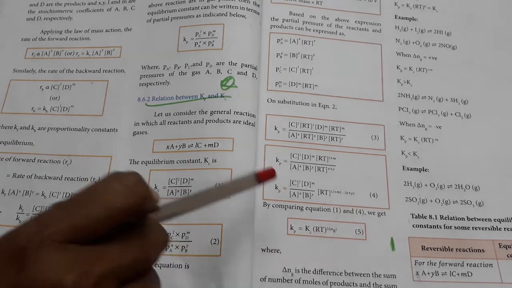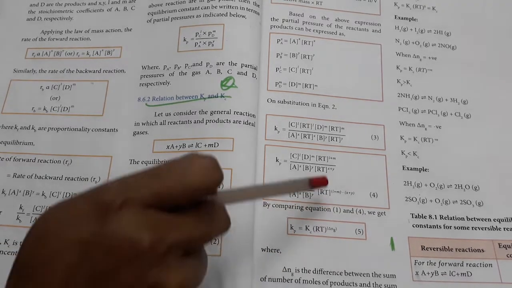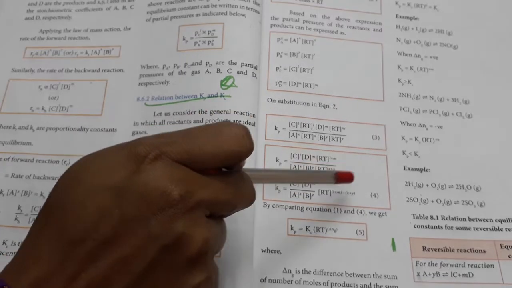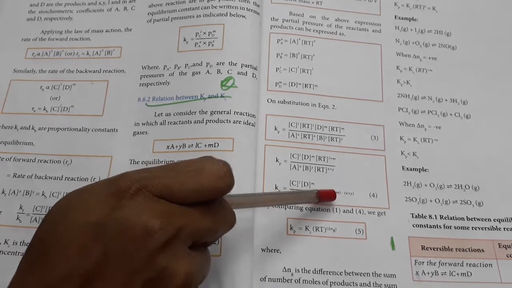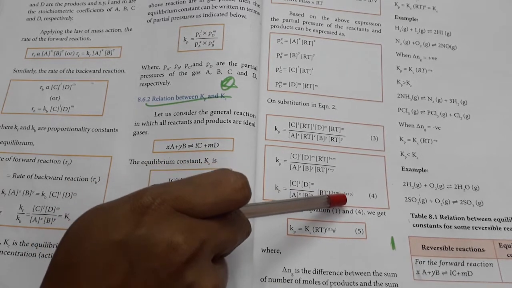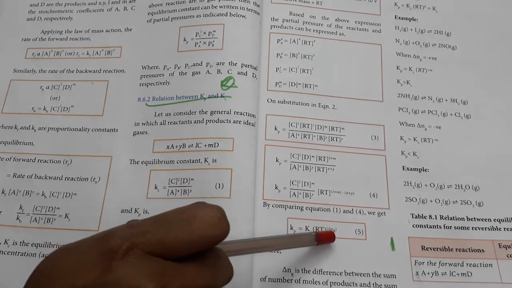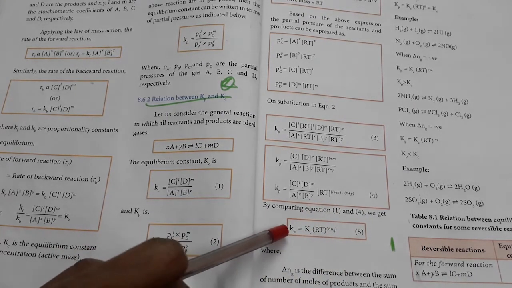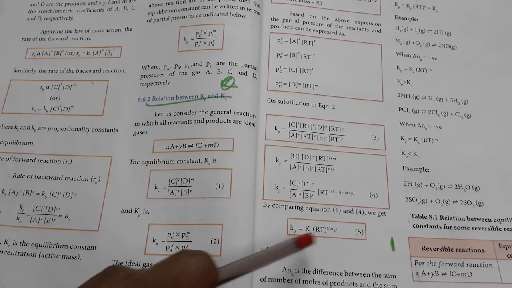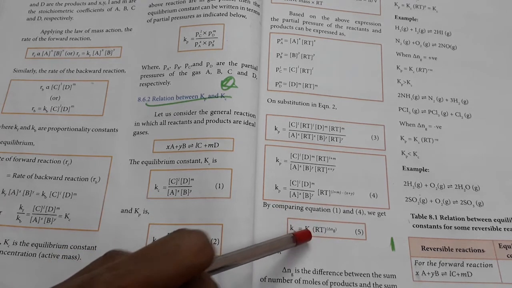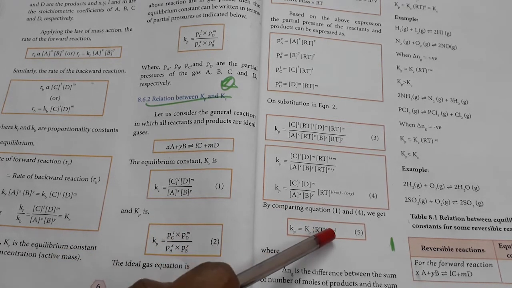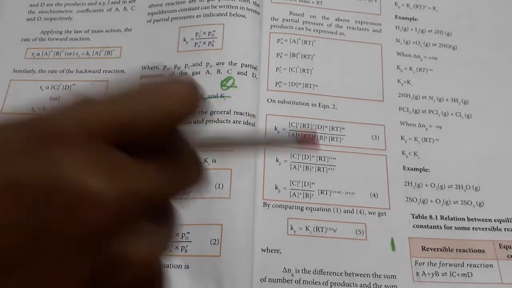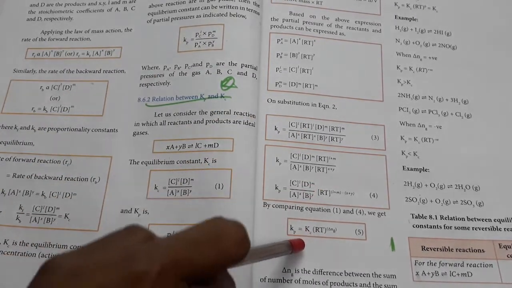Delta ng means the difference between the sum of the number of moles of product and the sum of the number of moles of reactant, that is (l+m) minus (x+y). Okay. That is delta ng. So the final relationship is Kp is equal to Kc (RT)^delta ng. So this is a very important derivation that will come in your examinations for at least 5 marks or 3 marks.